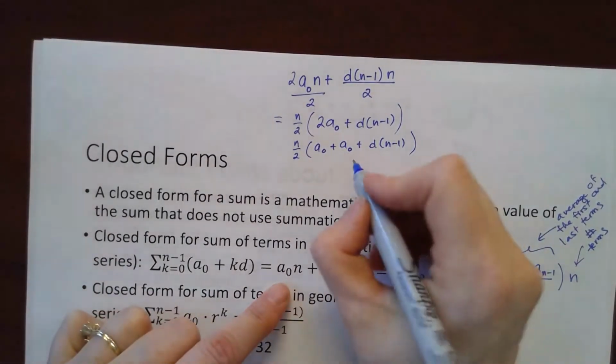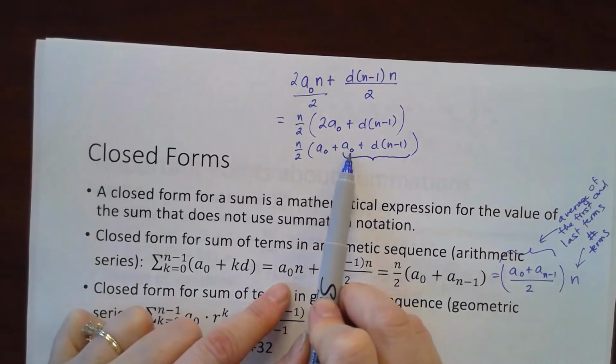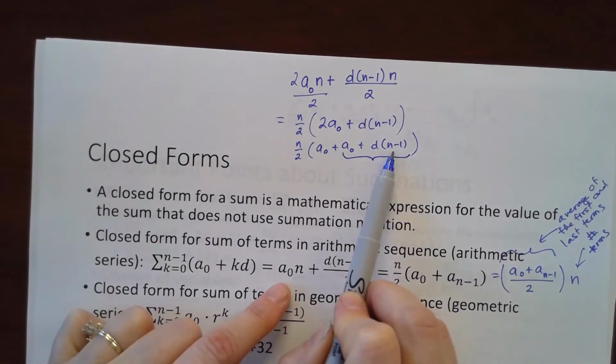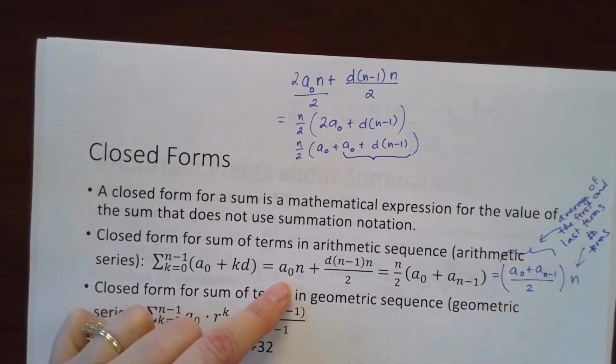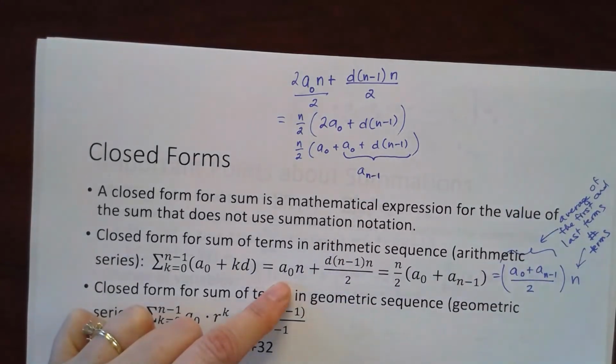So this part, if I start at a sub 0 and I add on n minus 1 common differences, well, that's just the formula for how you find the n minus first term of an arithmetic series. So this is really just a sub n minus 1.